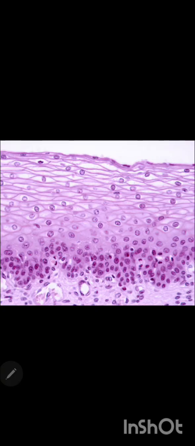So the non-keratinized type of epithelium is present in the inner lining of the oral cavity, the inner lining of the vaginal cavity, the outer surface of the cornea, and the lining of the esophagus. Other sites are the anorectal canal area, and all these are the sites where we can find non-keratinized stratified squamous epithelium. The purpose of this type of epithelium is that it can bear frictional movements.